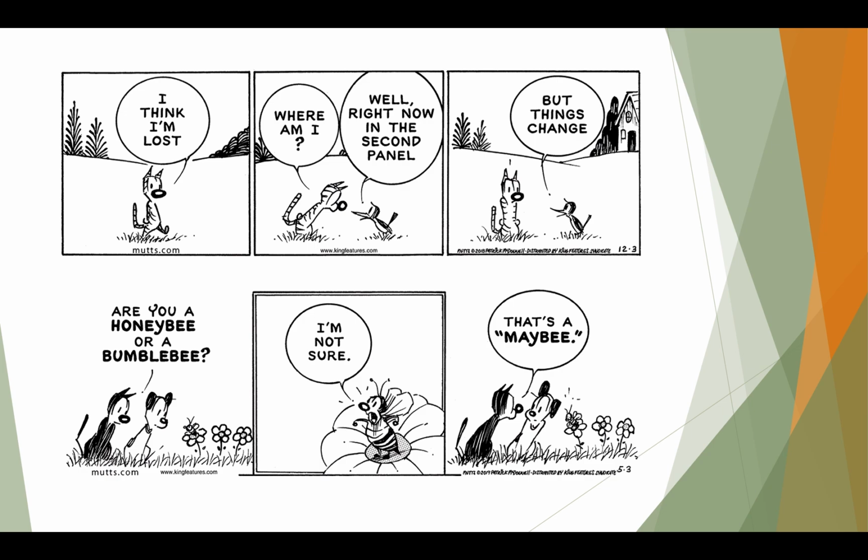Meanwhile, in the one below, we have a more classically structured joke, a little less meta. Again, we set up our characters. We have our 2 main characters and the secondary character there, the bumblebee, and they're asking the question. The beginning of the action is, are you a honeybee or a bumblebee? That central question then leads to, oh my god, I don't know, we're having a crisis of understanding of ourselves. And then we have a resolution of, that's a maybe, but ching.